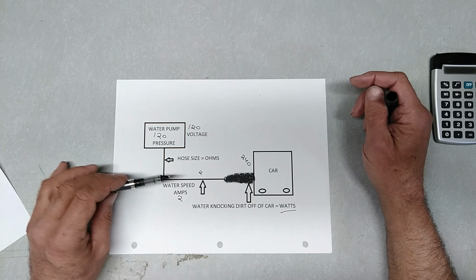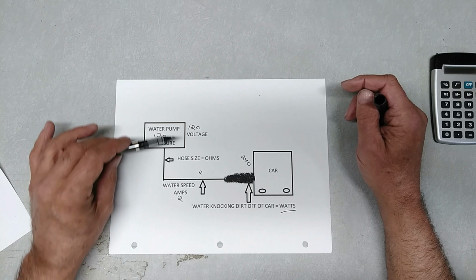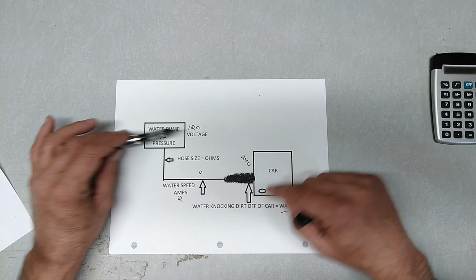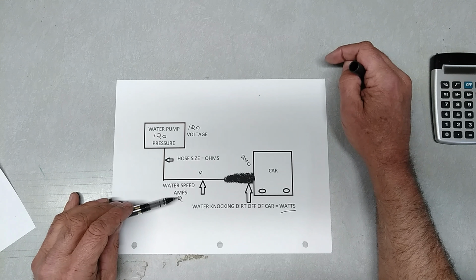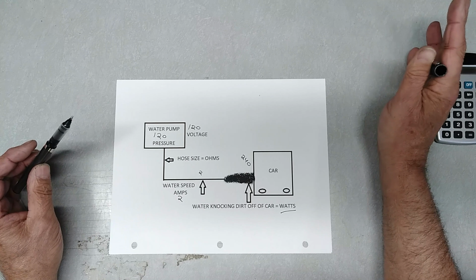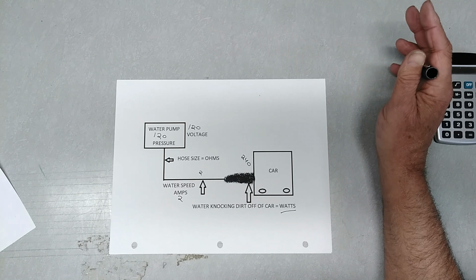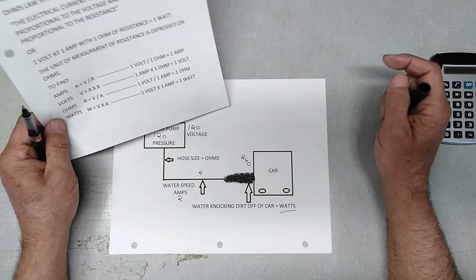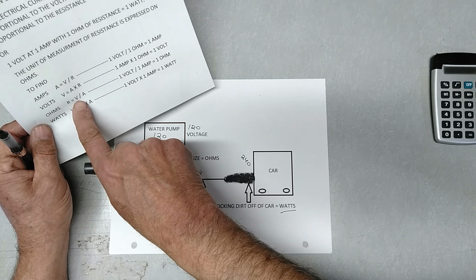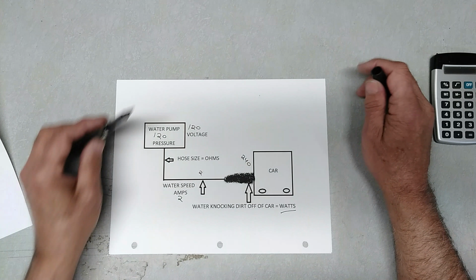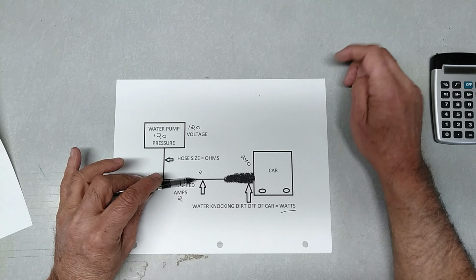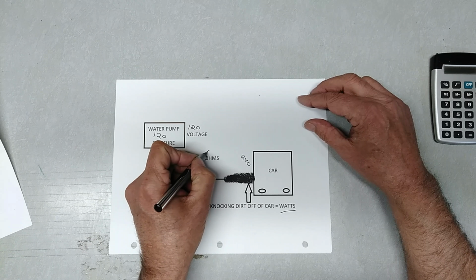So I'll tell you what, let's figure out how many ohms of resistance this hose is. We know 3. We've got 120 pounds of pressure, the water speed's 2 amps, and it's knocking 240 square inches of dirt off the car. So this says we want to know the ohms. It's voltage divided by amps. So 120 volts divided by 2 is 60 ohms.